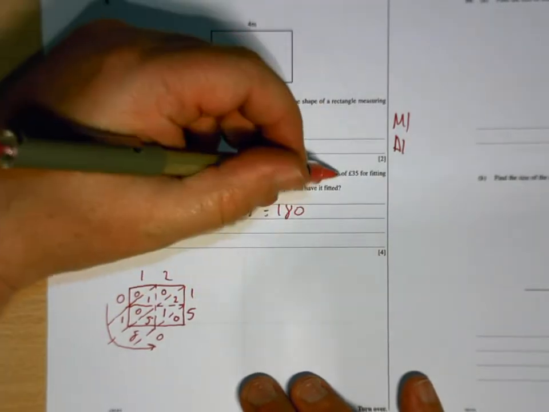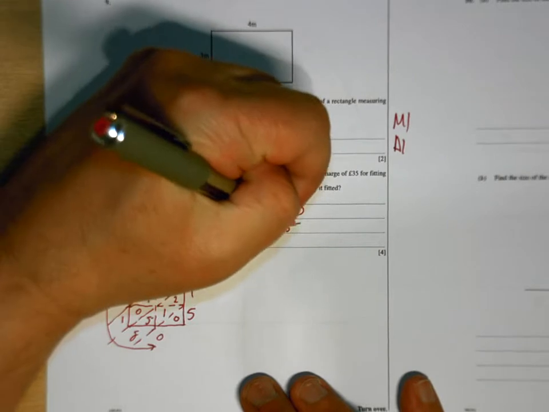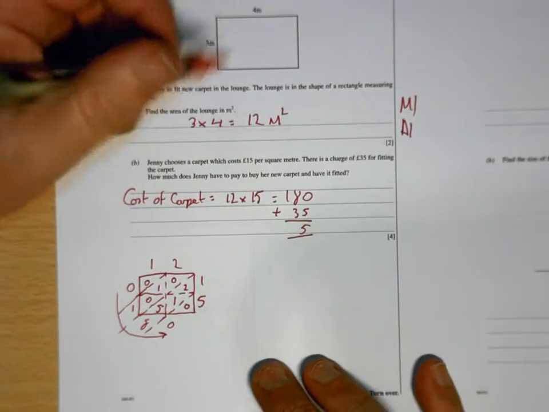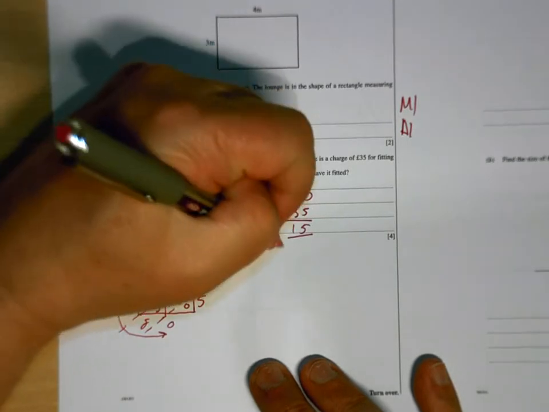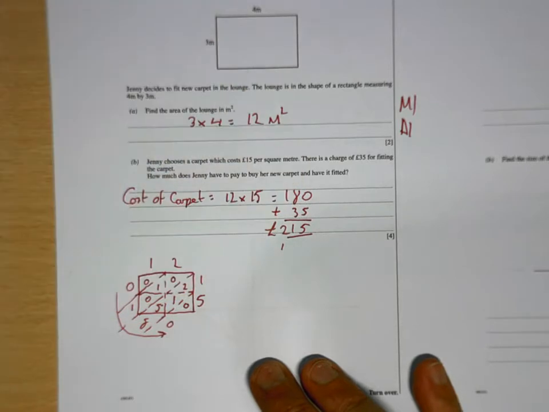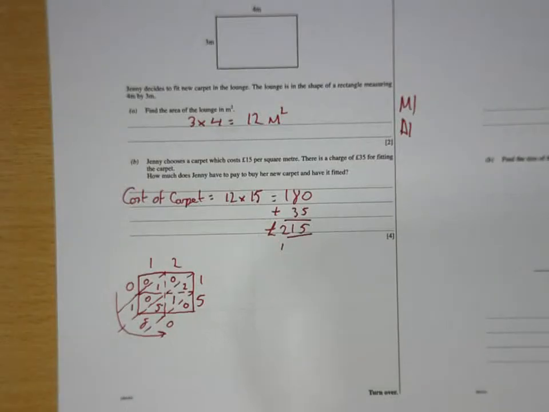And then you've got to add on the charge. So plus the £35 for fitting it. 5 and 0 is 5. 8 and 3 is 11. 1 down, carry 1. 1 and 1 is 2. So the total cost is £215. 4 marks for that.